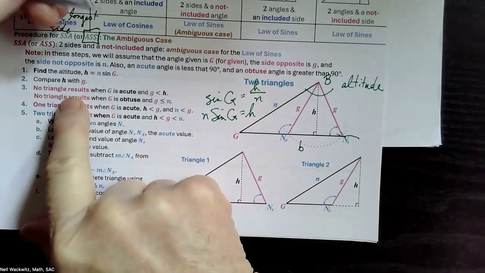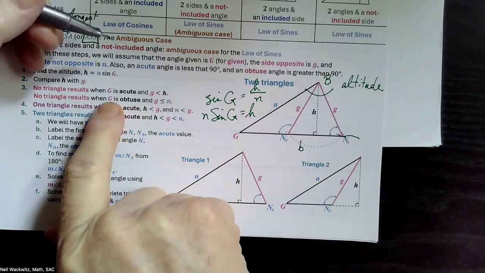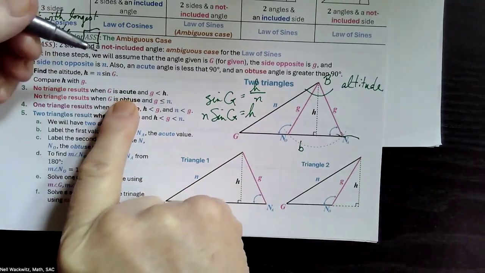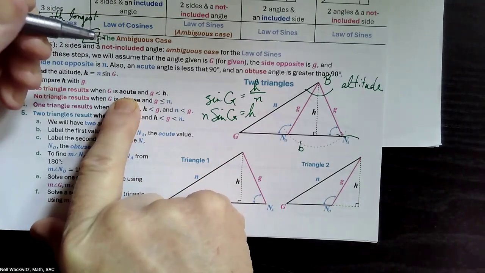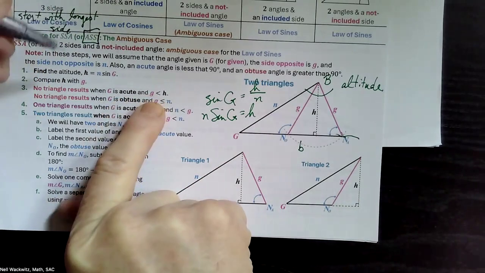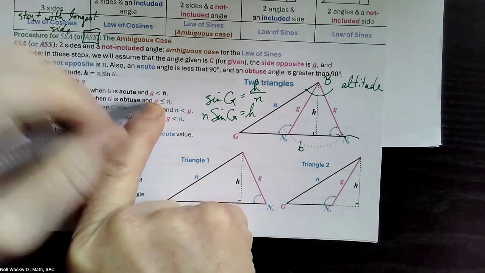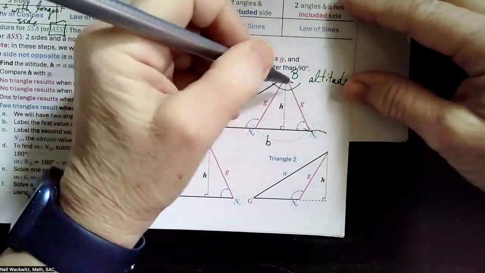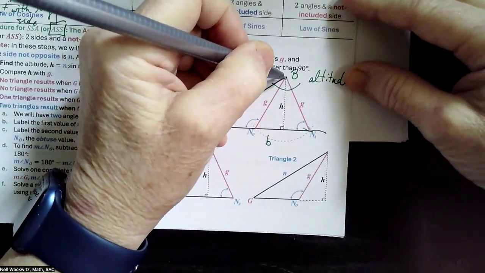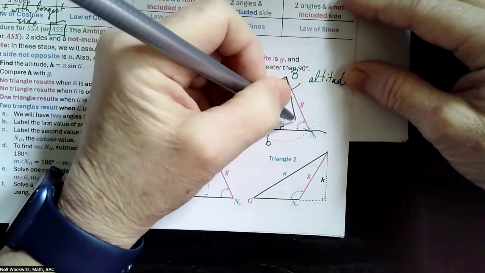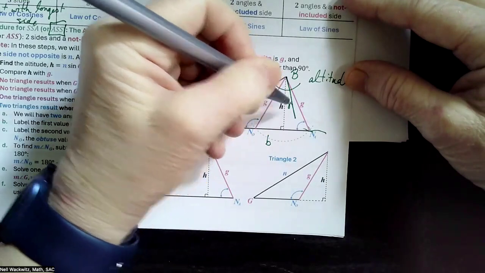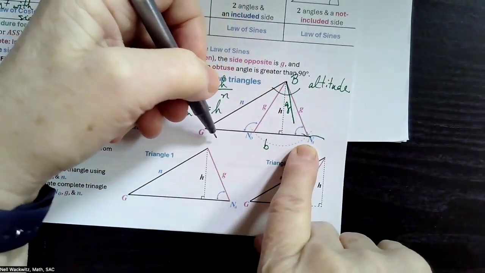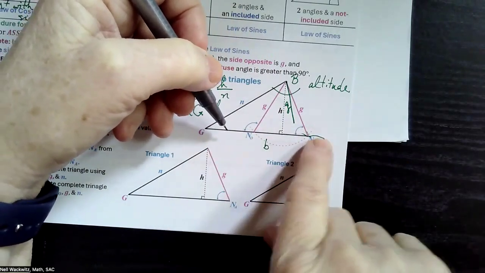No triangle results if G is acute, less than 90, and side G is less than H. And you can kind of see what that would look like. If side G is less than H, then it's never going to be able to hit the side below it.